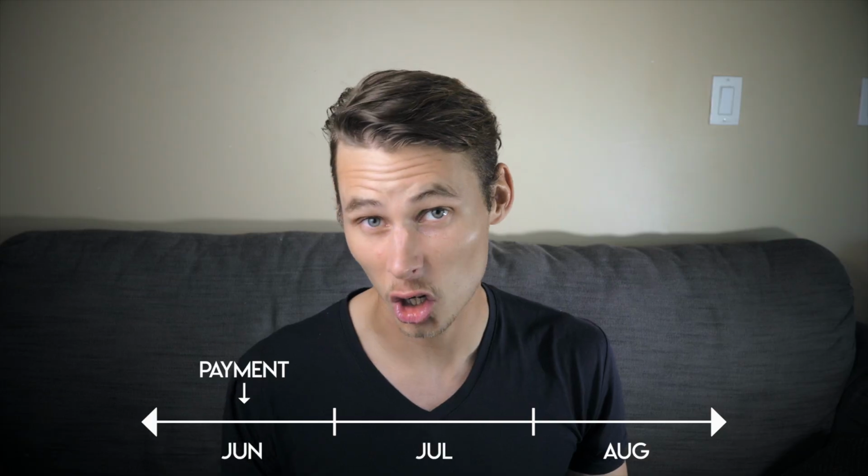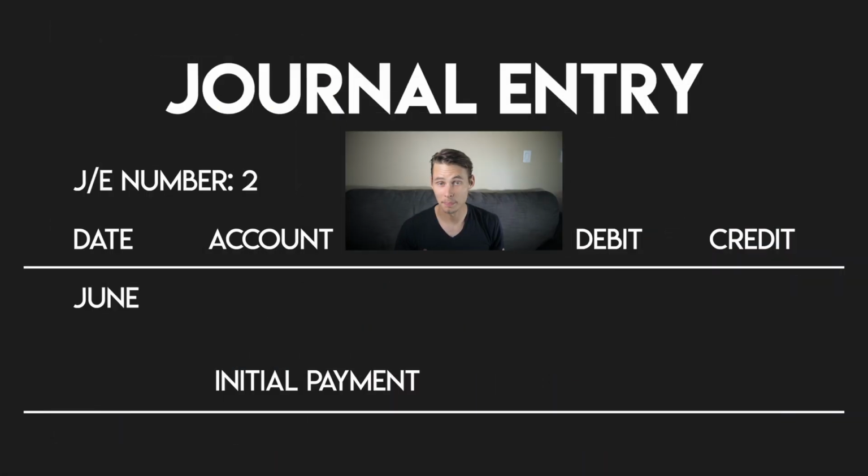In June, I paid for my tickets, but from your point of view at the airline, you received $800 in cash. You need to post a journal entry to debit your cash account by $800 to increase your cash. Right, up to this point, this journal entry is looking very familiar.